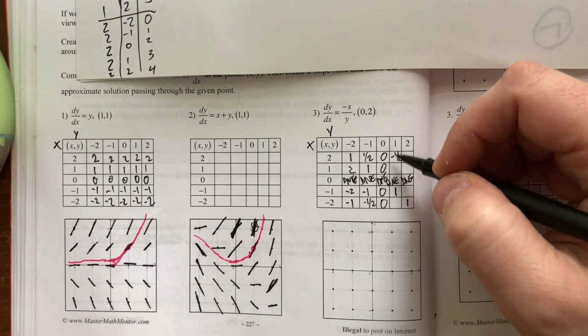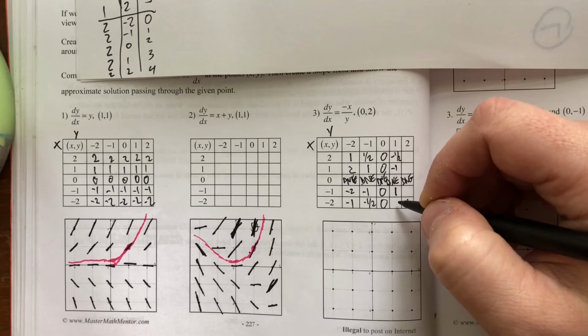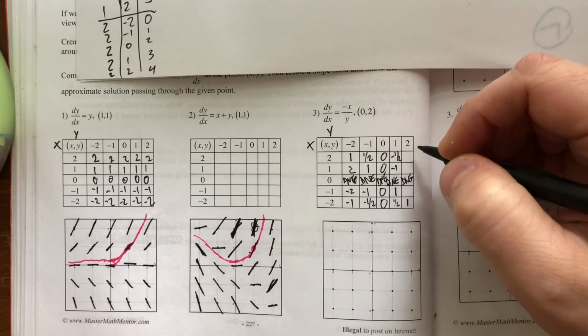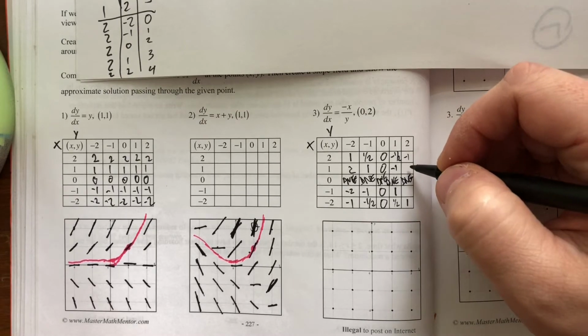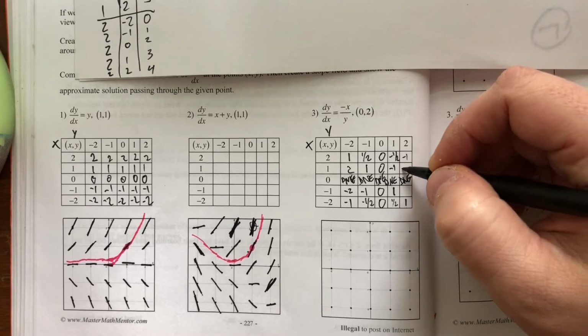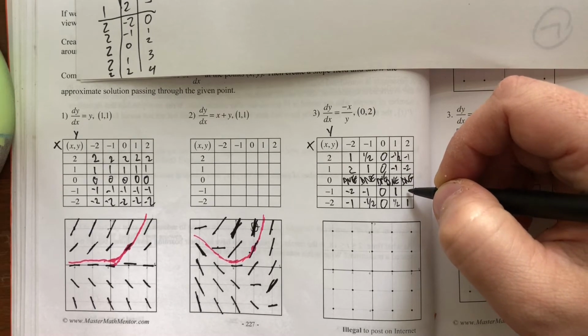So let's see, negative 1, and then I'm assuming 1/2? Yeah, positive 1/2. And then all my tops are negative 2, so then negative 1, negative 2.